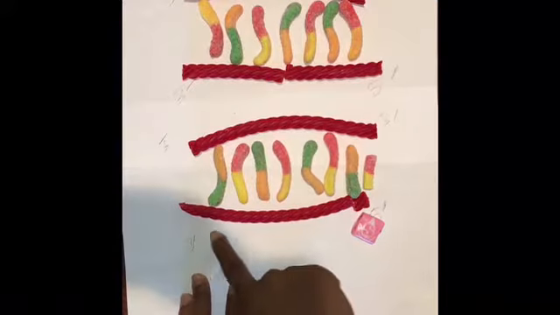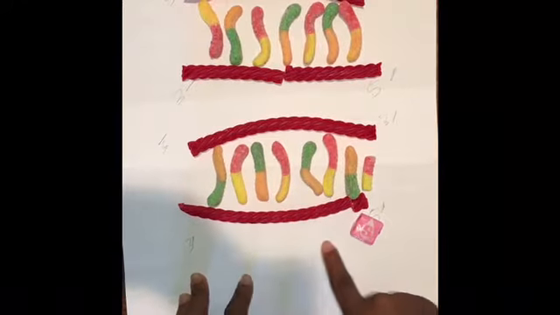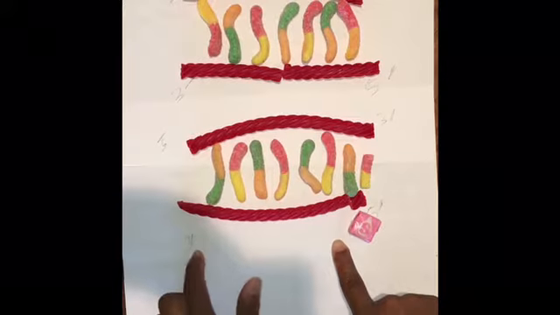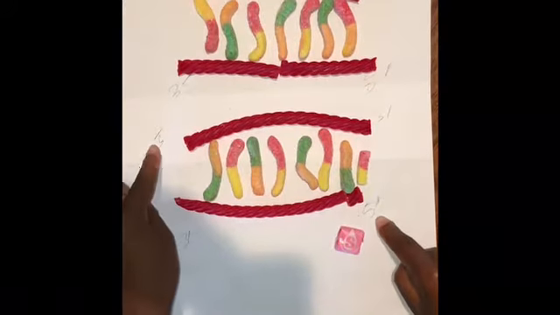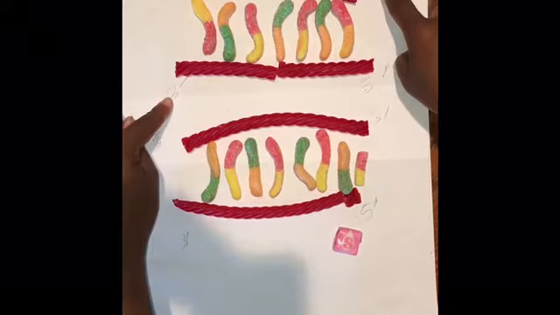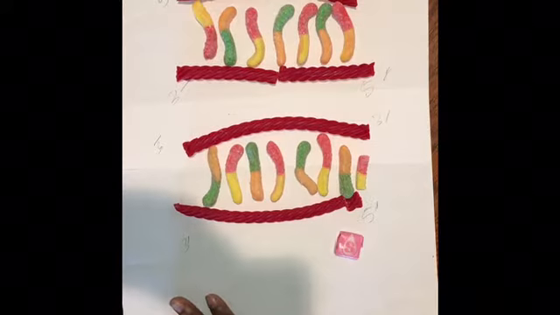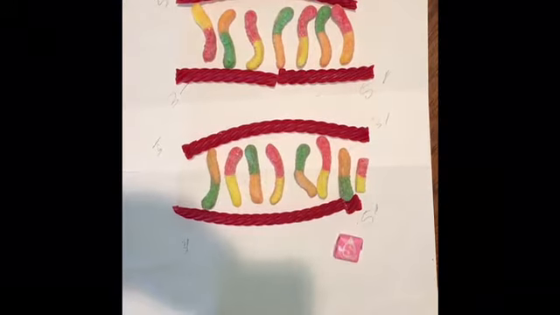You now have a continuous strand, two continuous strands of DNA double helix running from 3' to 5', 5' to 3', and again 5' to 3', and 3' to 5'. These processes happen all during the steps of DNA replication.